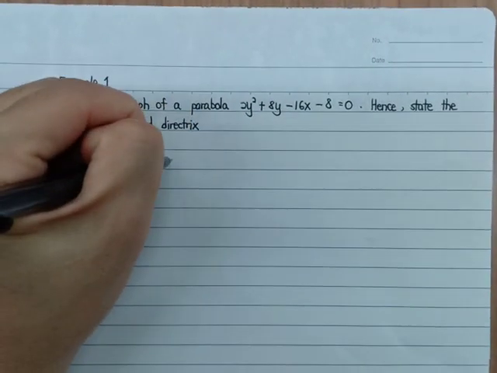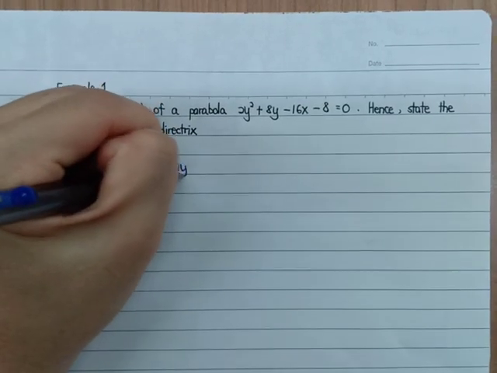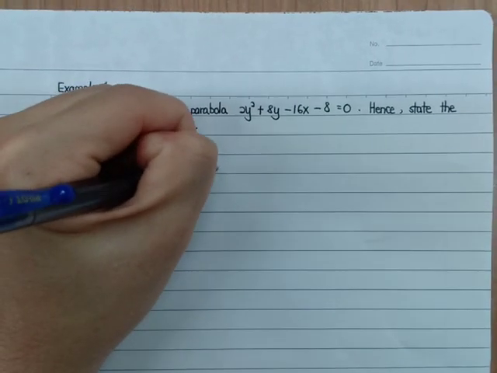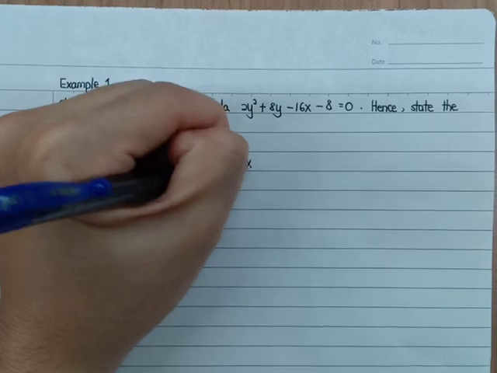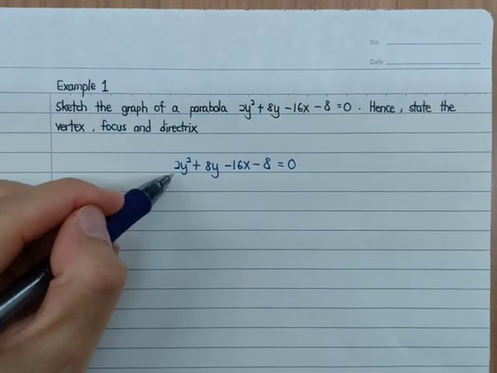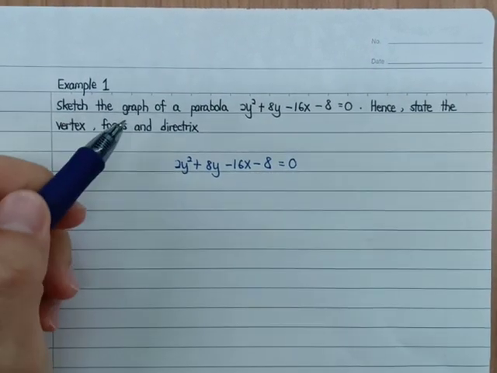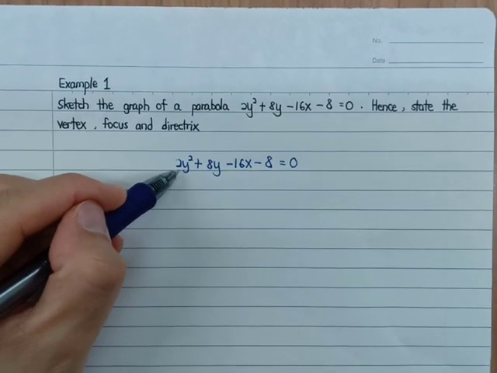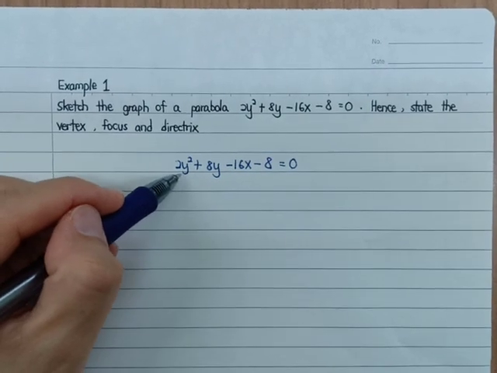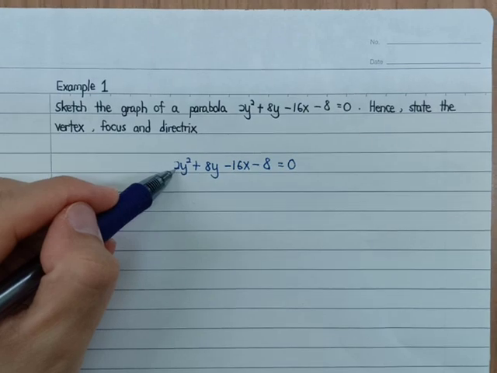So first, the equation of the parabola is 2y squared plus 8y minus 16x minus 8 is equal to 0. You can see that the coefficient of y squared is 2. So remember that in order to perform completing the square, the coefficient of x squared and y squared must be 1.